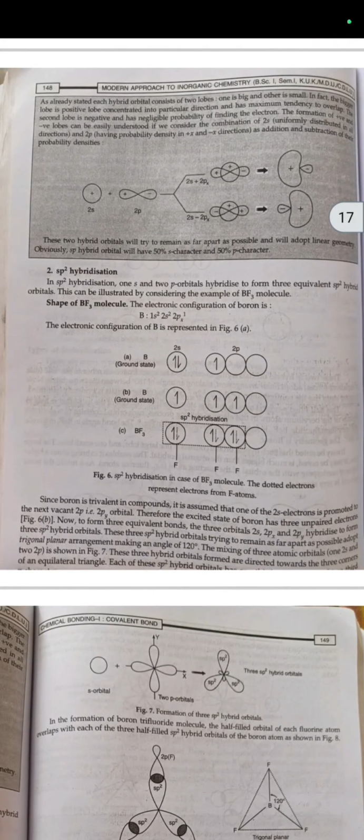Second, sp2 hybridization. In sp2 hybridization, one s and two p orbitals hybridize to form three equivalent sp2 hybrid orbitals. The shape of the BF3 molecule is shown in the diagram below. Since boron is trivalent in its compounds, it is assumed that one of the two s electrons is promoted to the next vacant 2p, that is the 2py orbital. Therefore, the excited state of boron has three unpaired electrons.